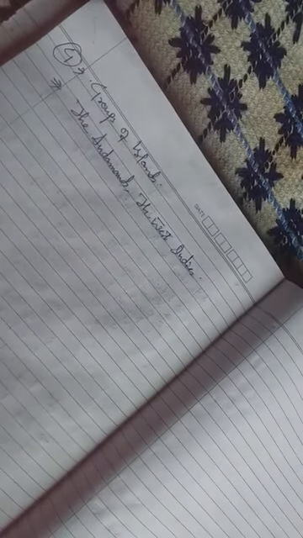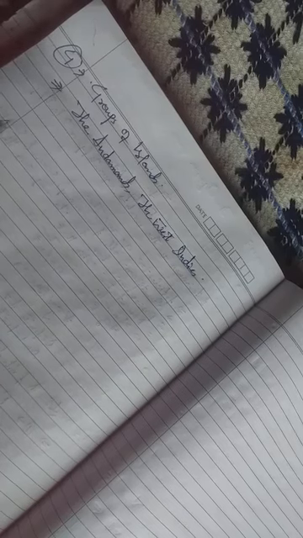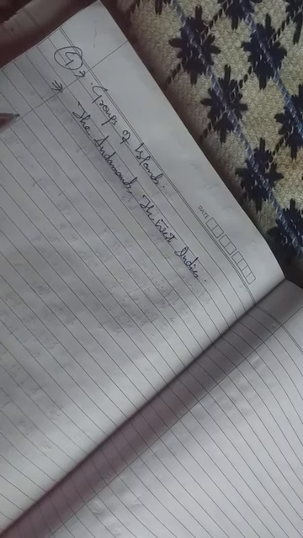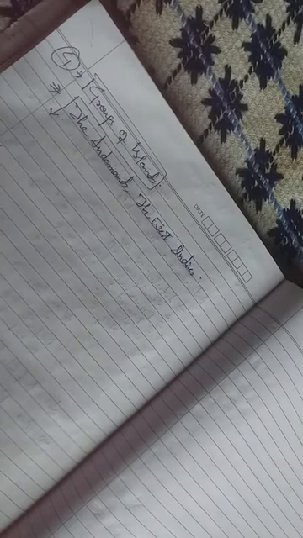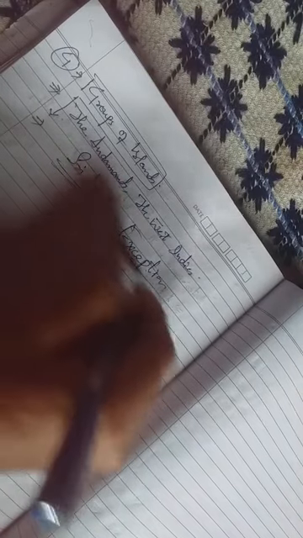But we have an exception: we cannot use this definite article before the names of single islands, like Sri Lanka. It is a single island, so we cannot use the definite article. It is an exception.